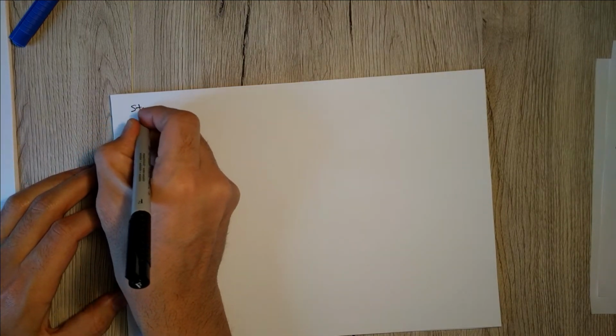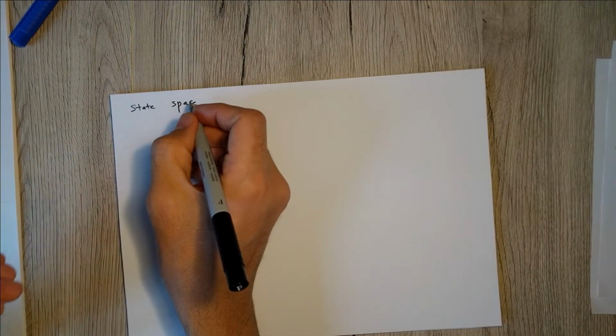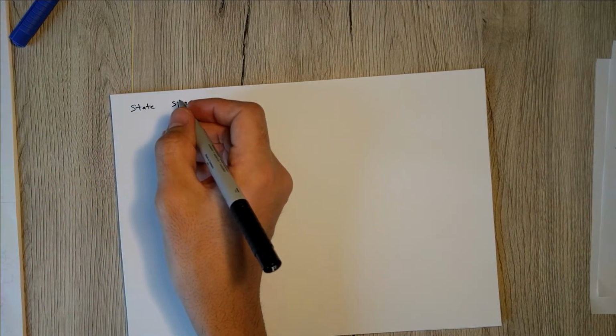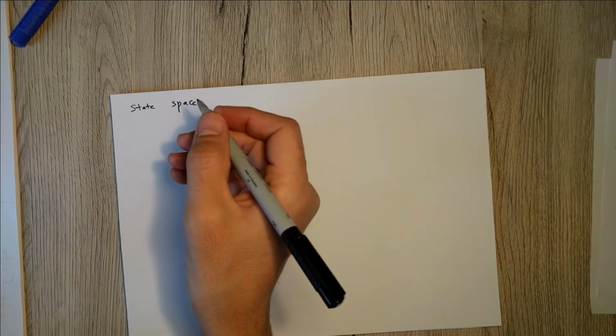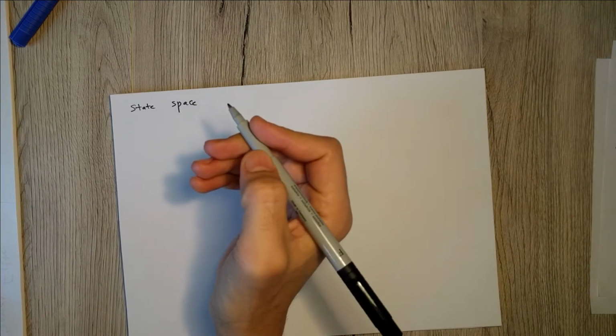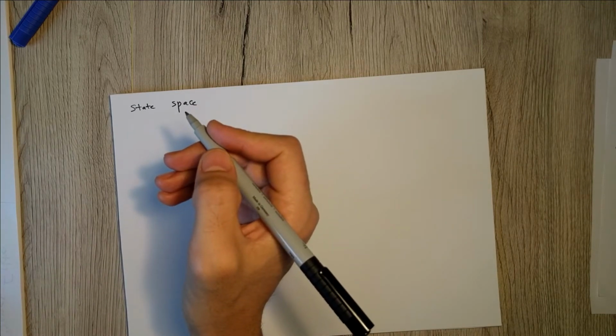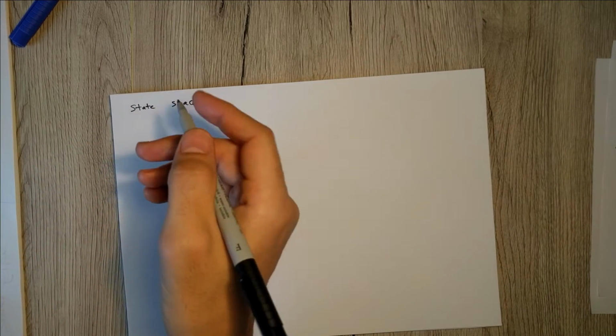Okay, let us start with the state space. So what is a state space? Basically, it's the state that we would like to estimate. This is arbitrary and changes for every problem. It is something that the problem we are trying to solve dictates to us.